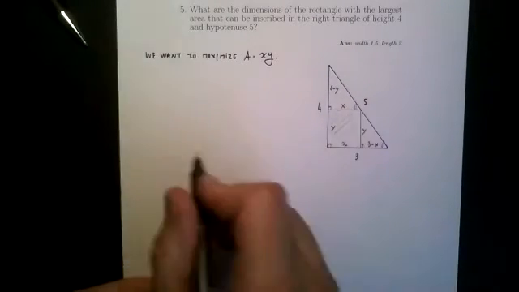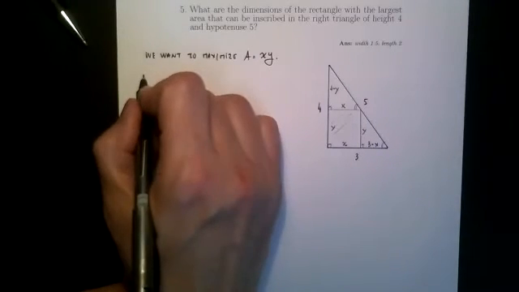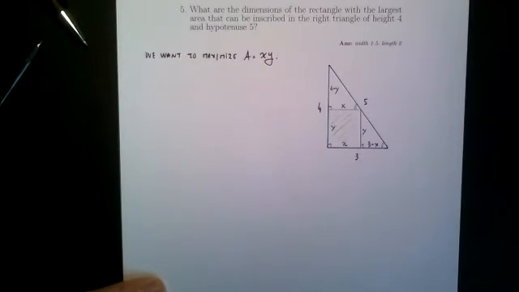I'm going to label the corners so that I could name the triangles. I think it's better this way.